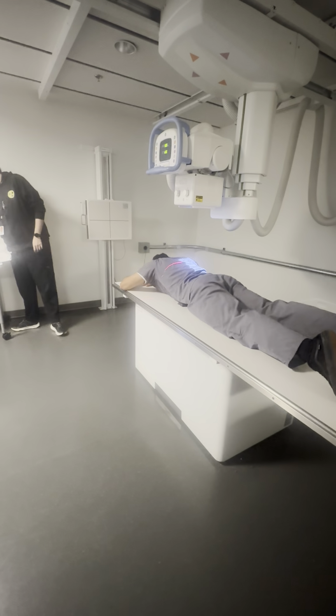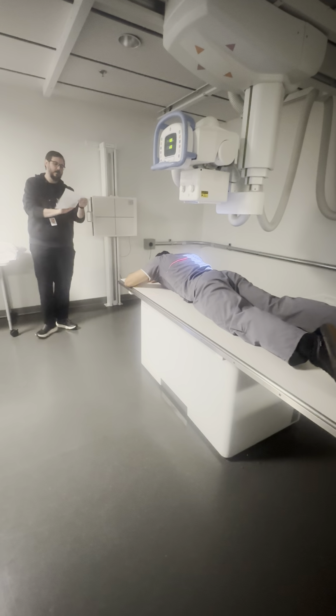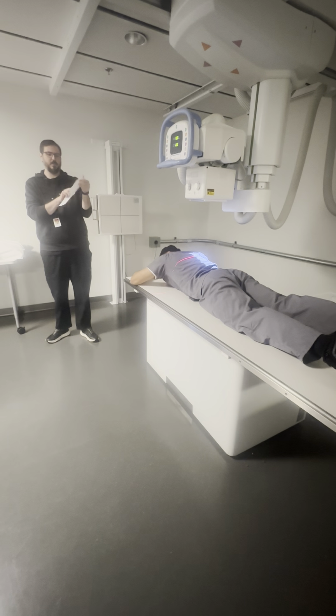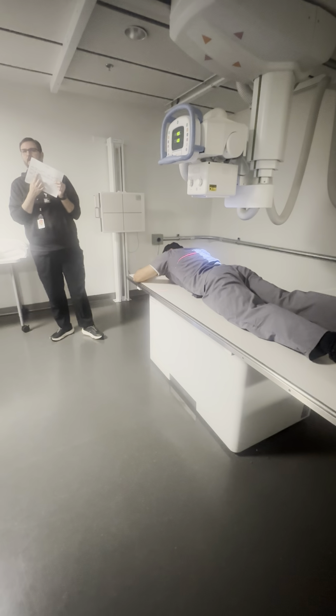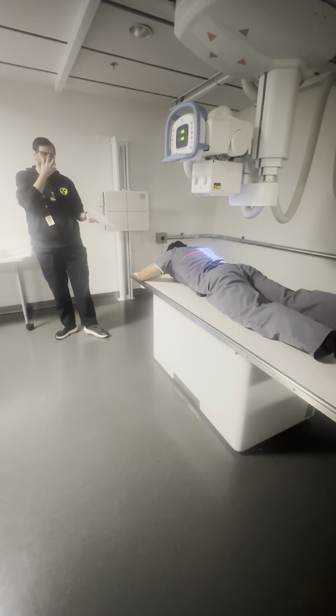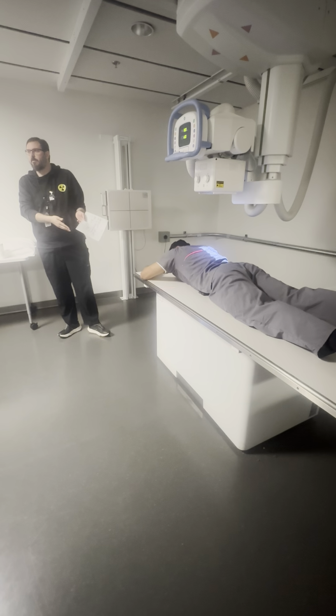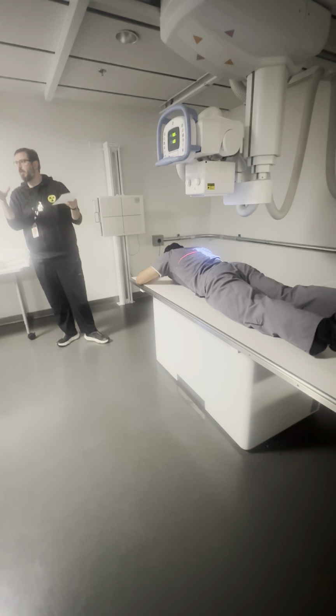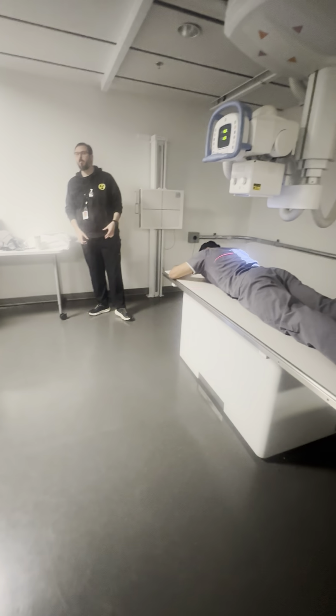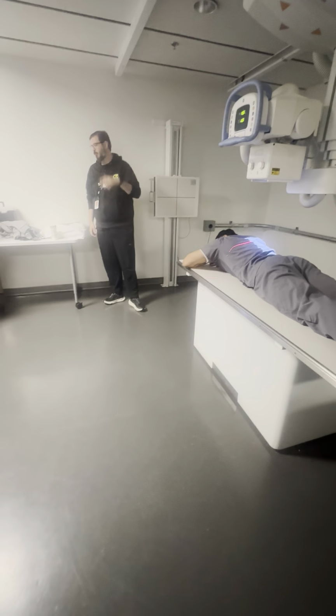Now, if you look on here, it says PA or AP for certain ones. The UGI only has the PA. Because for the most part, you want that stomach as close as possible to the receptors so you don't get super magnification of the stomach. Sometimes it can get distended with gas, or if they have a foreign object in there, it's better to get it closer than further.